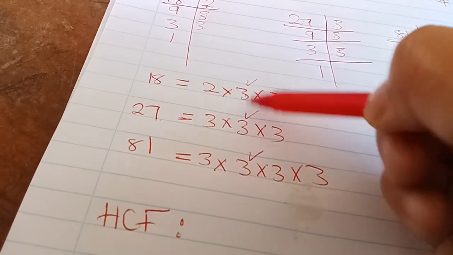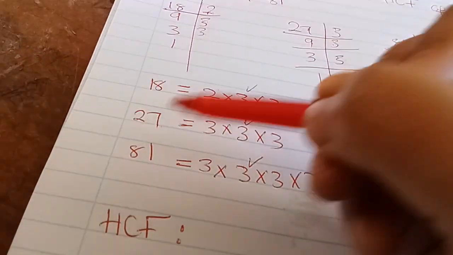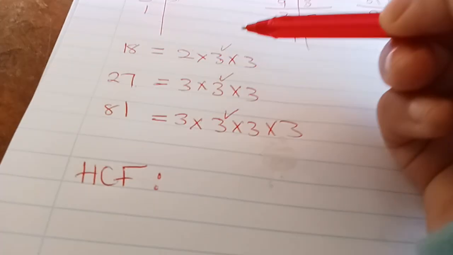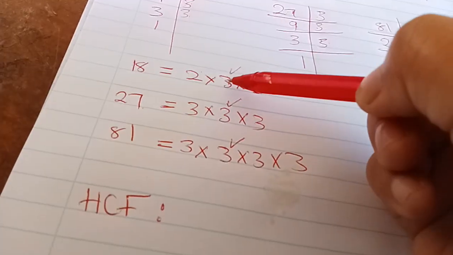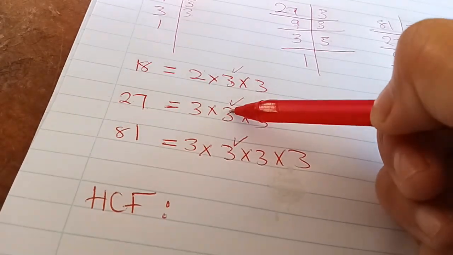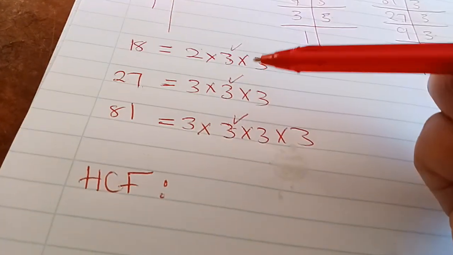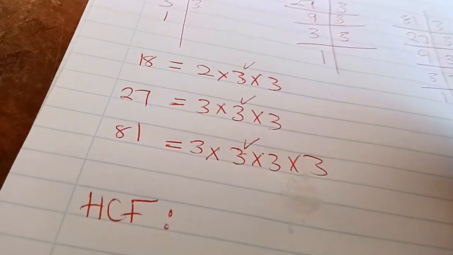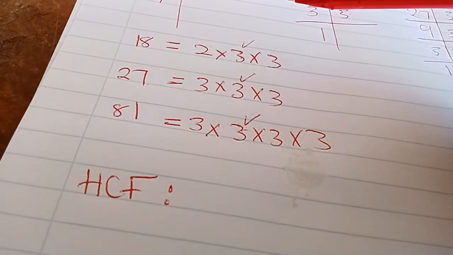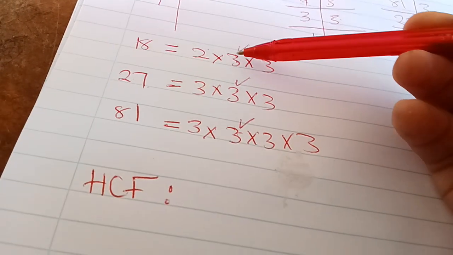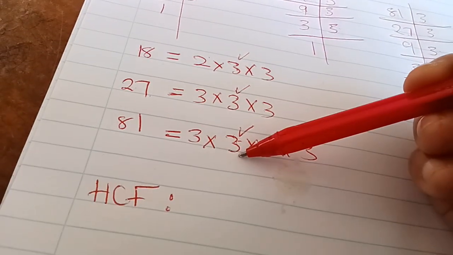So 3 appears on all 3 levels. So 3 is a common factor because we can find 3 here, we can find it here, we can find it here. Okay, so in this case, 3 is a common factor. Remember that common factors don't have to form a straight line, right?